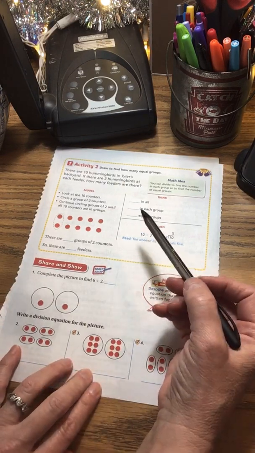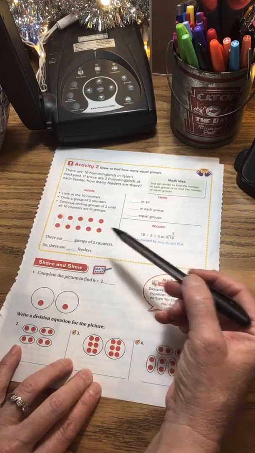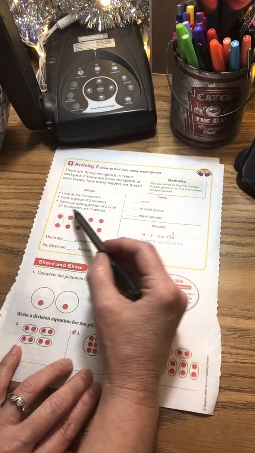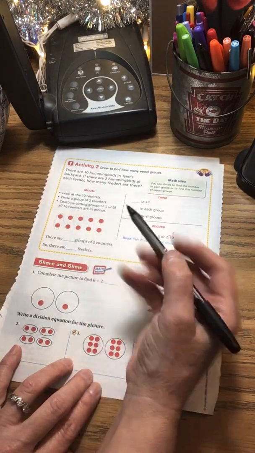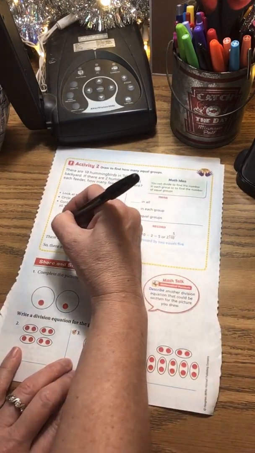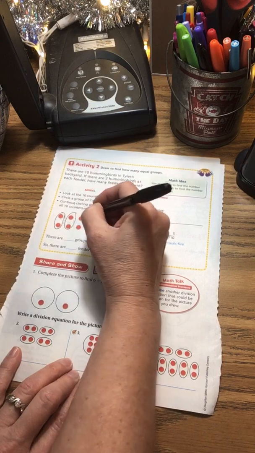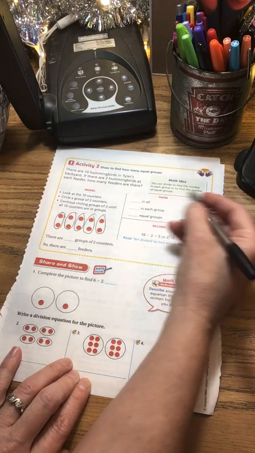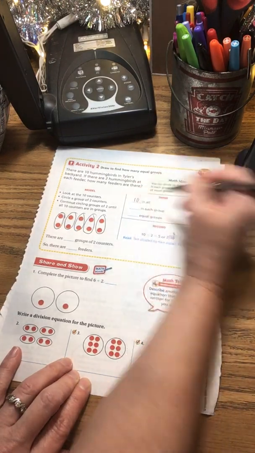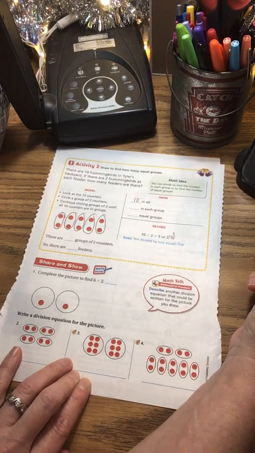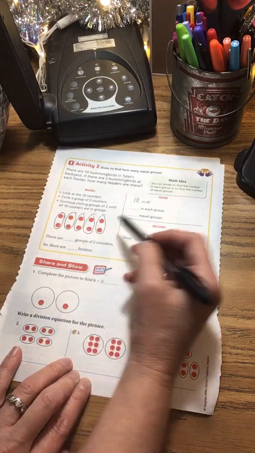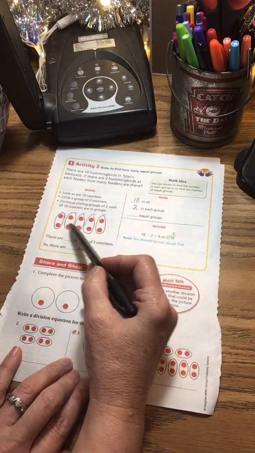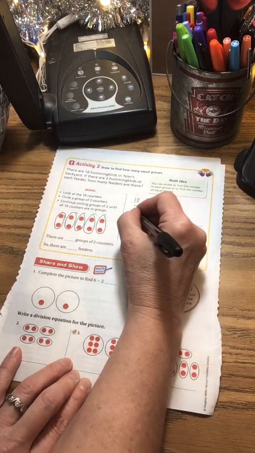Let's look at the model here. It says look at the 10 counters, circle a group of 2 counters, continue circling groups of 2 until all 10 counters are in groups. So here's 2, here's 2, here's 2, here's 2, and here's 2. How many are there in all? There are 10 in all. How many are in each group? Each group has 2. And how many equal groups do you have? 1, 2, 3, 4, 5. I have 5 equal groups.